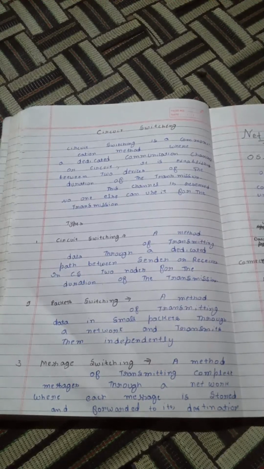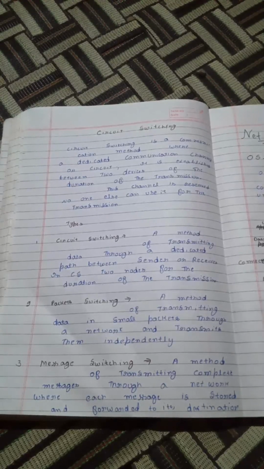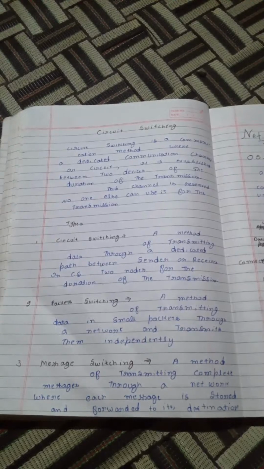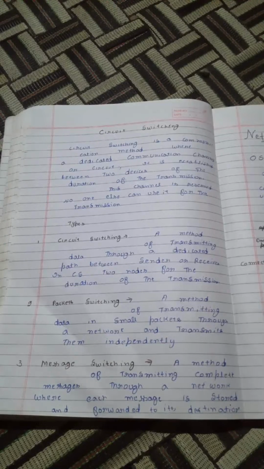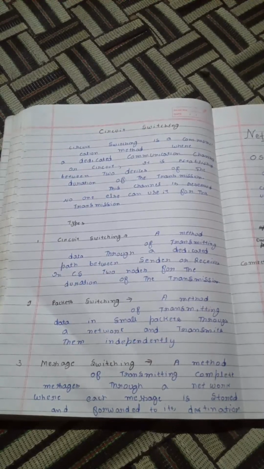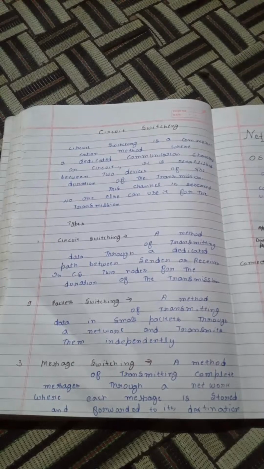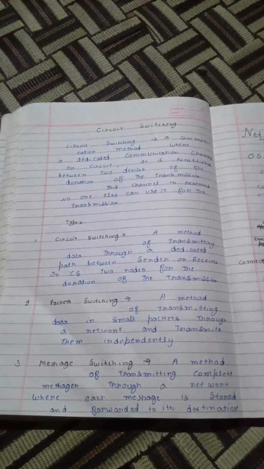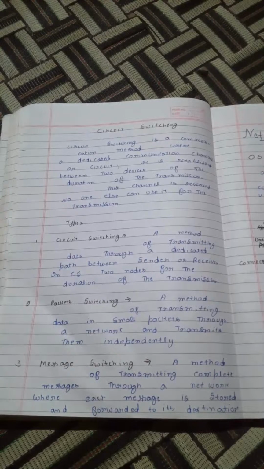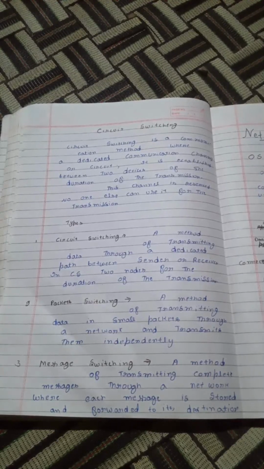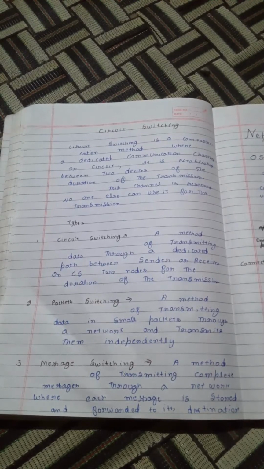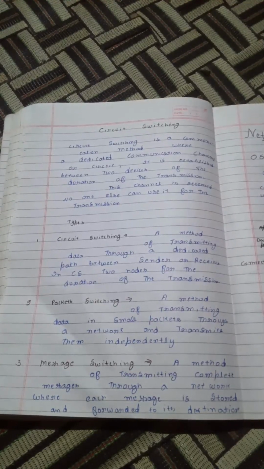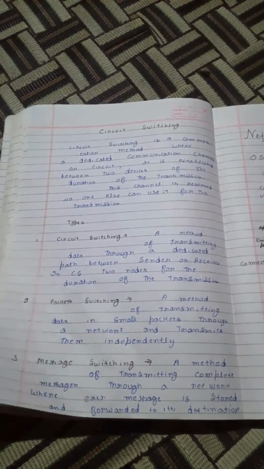Types of switching. Circuit switching: a method of transmitting data through a dedicated path between sender and receiver, for the duration of the transmission. Packet switching: a method of transmitting data in small packets through a network, and the packets are transmitted independently. Message switching: a method of transmitting complete messages through a network where each message is stored and forwarded to its destination.